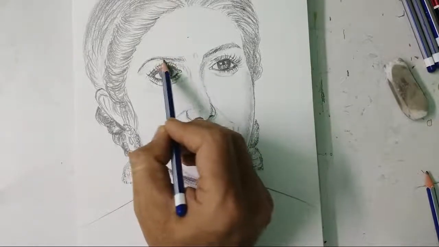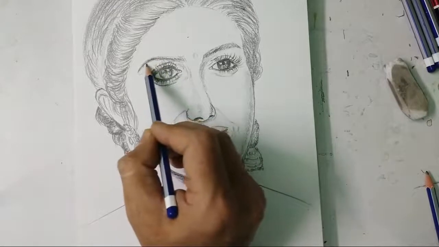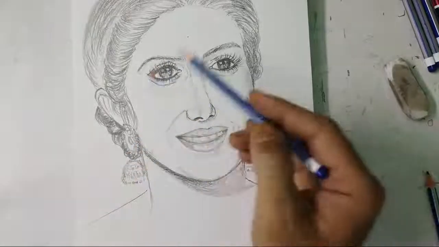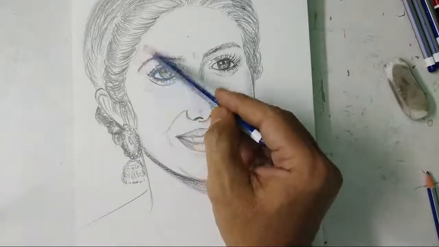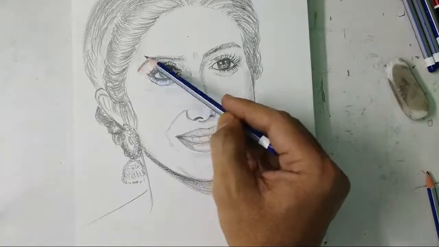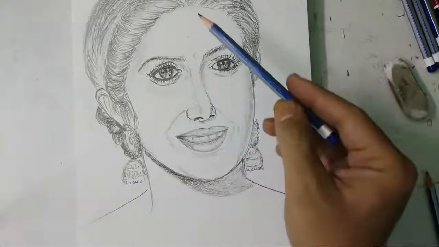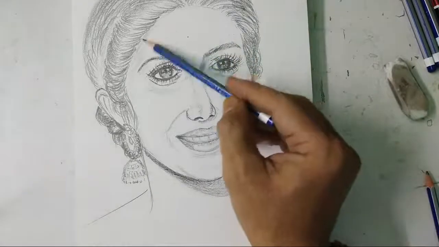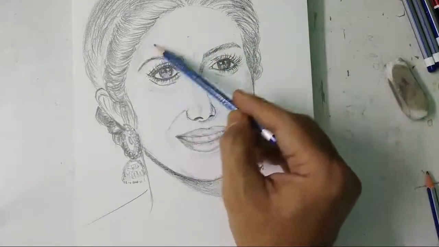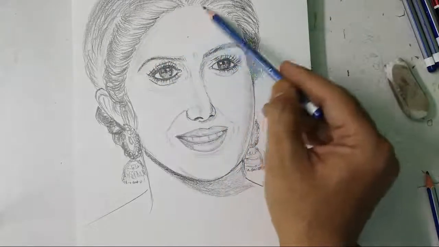And this hair movement which you are seeing here, that is important. Now move the pencil. This is the temple area of the face, to give just roundness. So just make a texture of the skin.